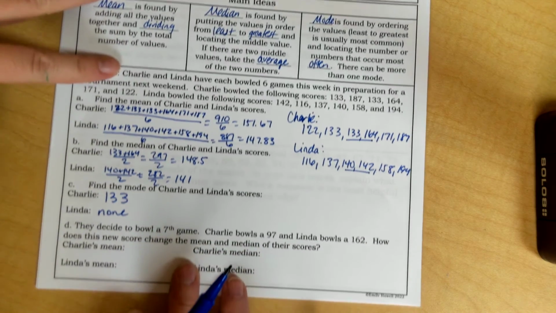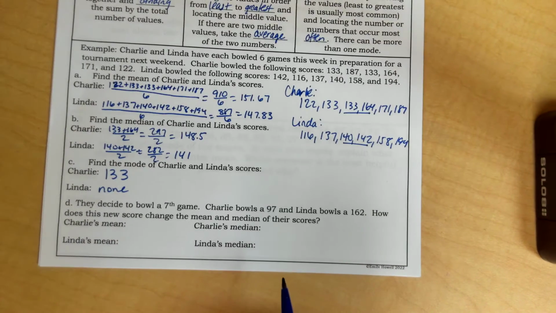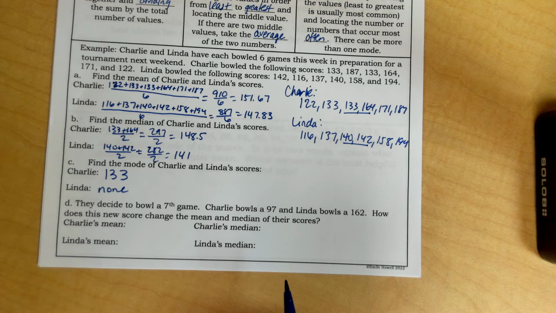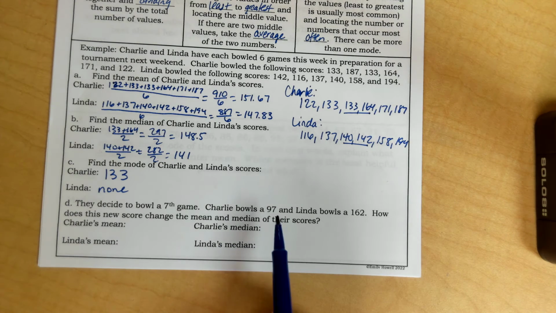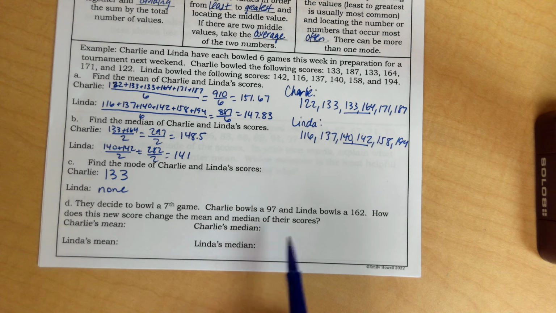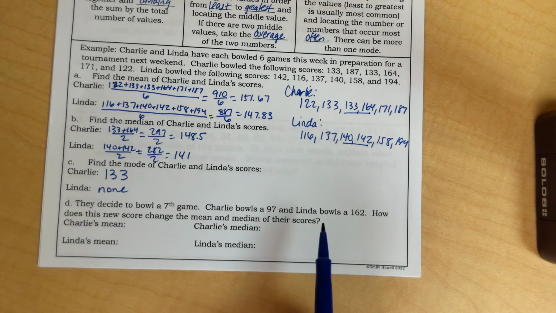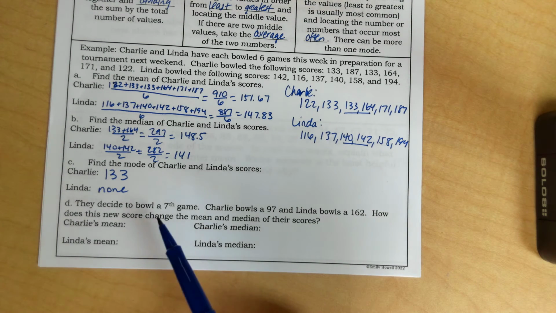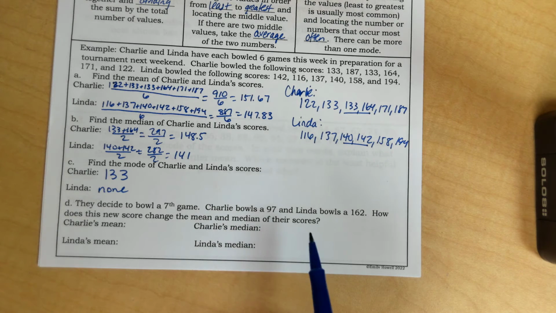Alright, now part D, it says this: they decide to bowl a 7th game. Charlie bowls a 97 and Linda bowls a 162. So Charlie had a really rough off night that night. Linda, however, had a really good night. So how does this new score change the mean and median of their scores?